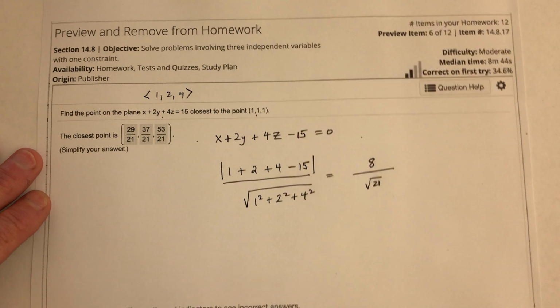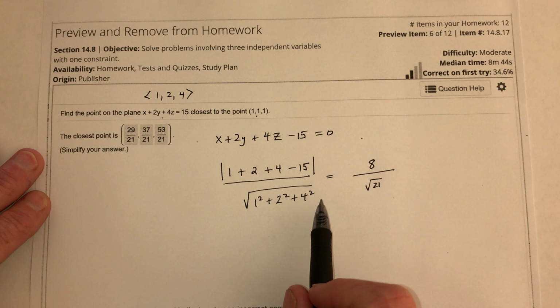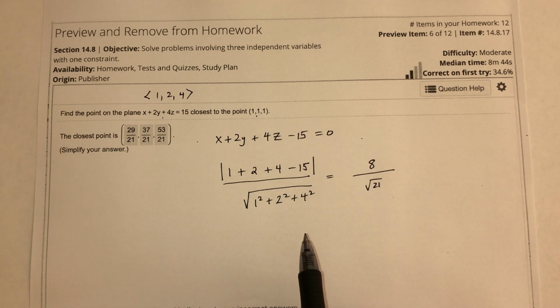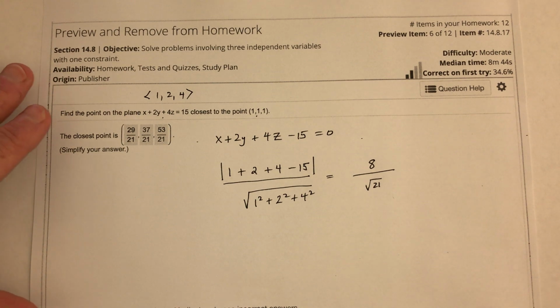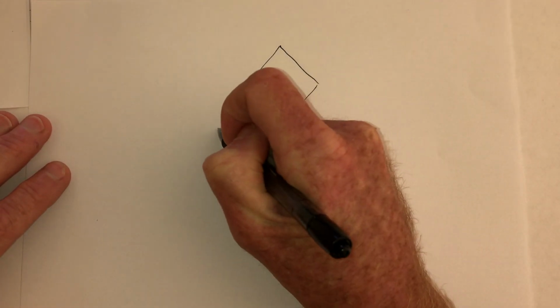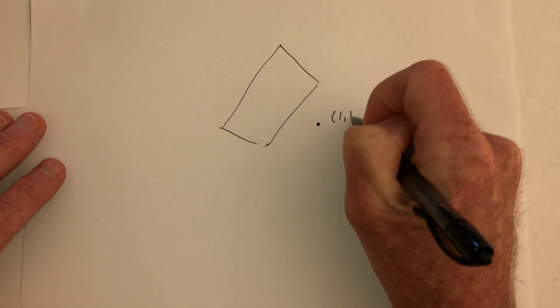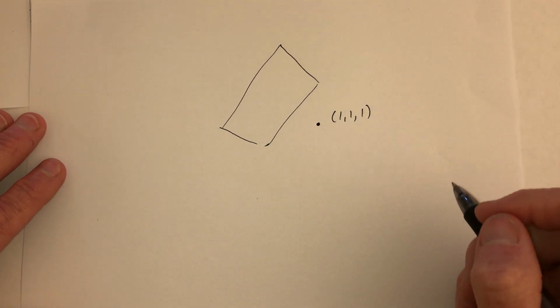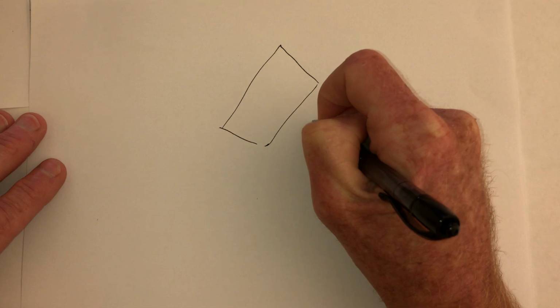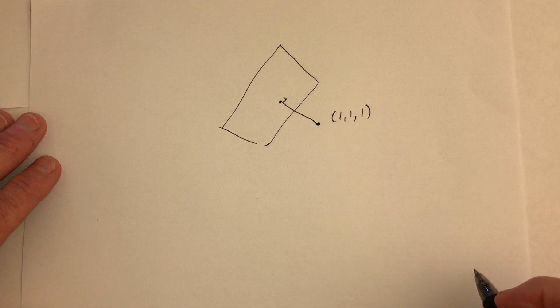But now what do I do with that? That tells me this is the shortest distance, but they didn't say find the shortest distance. They said find the point. Okay, so then I try something else. What I'm thinking is there's a plane. Okay, there's the plane. And then there's a point which is 1, 1, 1. And the shortest distance from here to the plane is going to be when you go along the perpendicular.